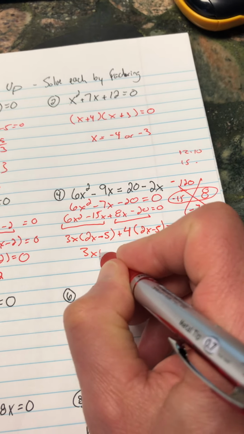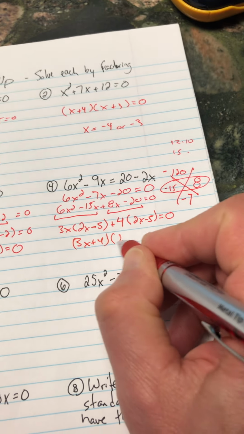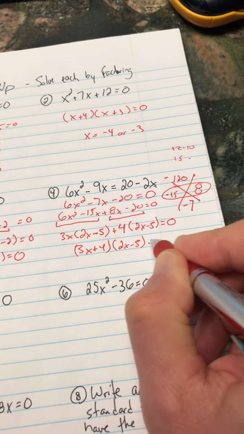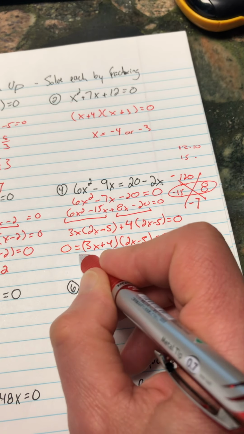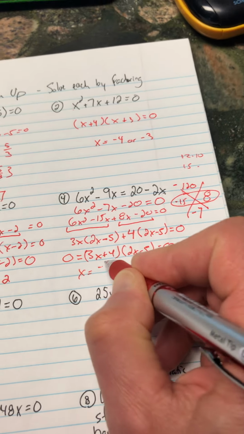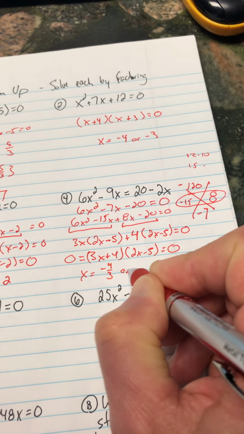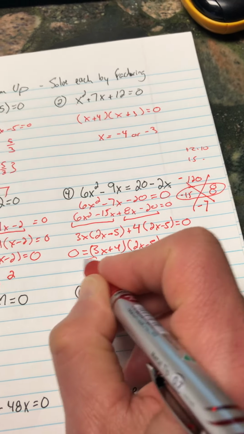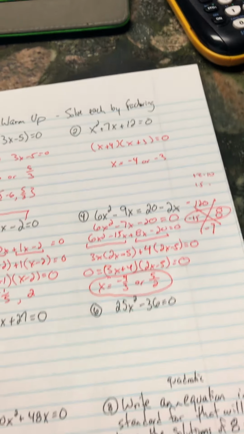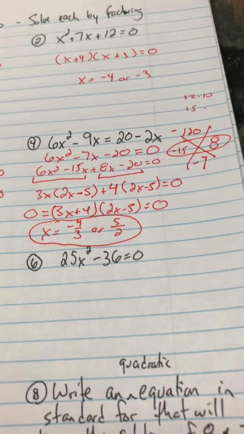I use my distributive property here. I group these together. 2x minus 5 gets pulled out. And now I set each of these factors equal to 0. I would subtract 4 divided by 3, so x could equal -4/3. Or add 5 divided by 2, I get 5/2. Okay, there is that solution.